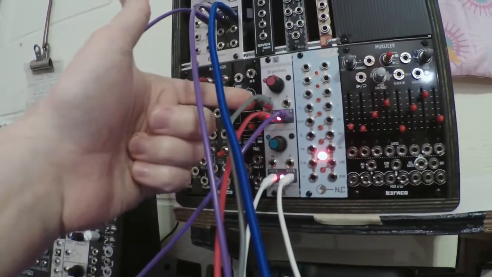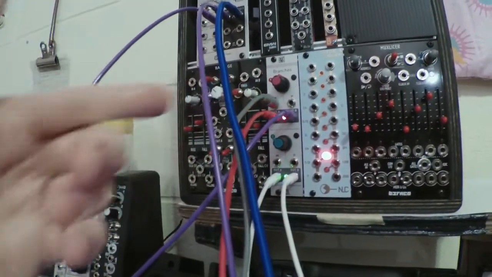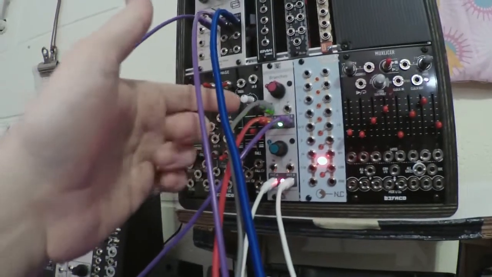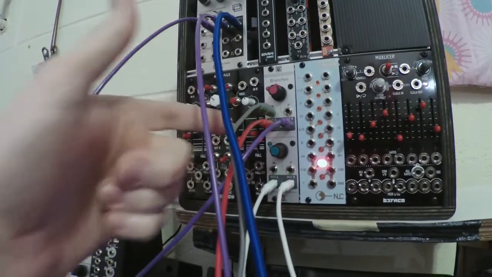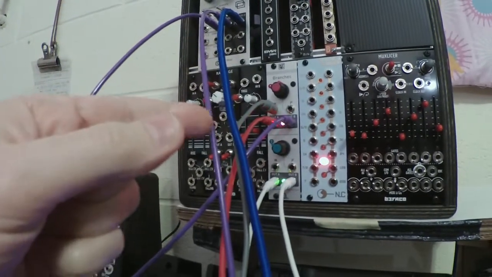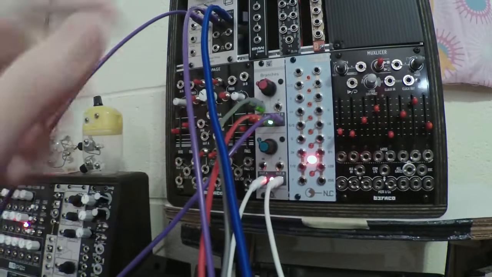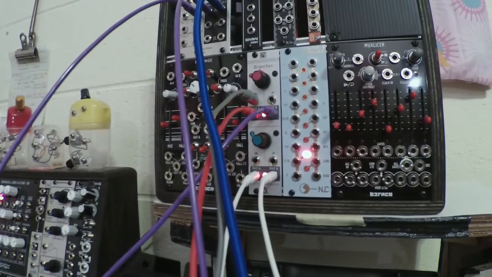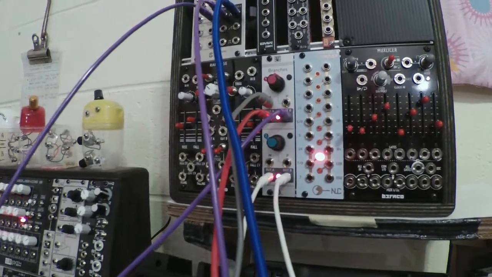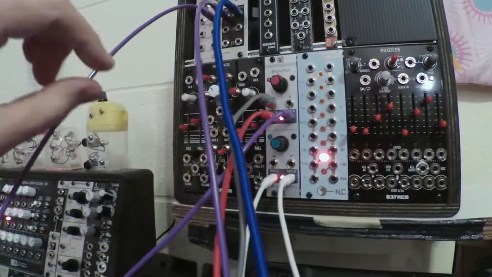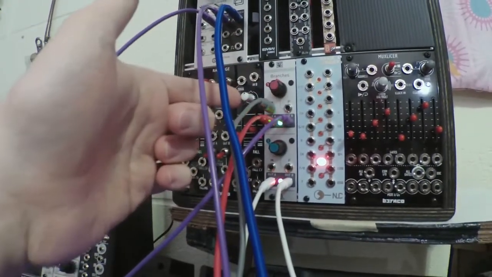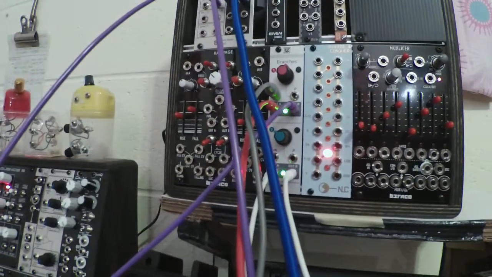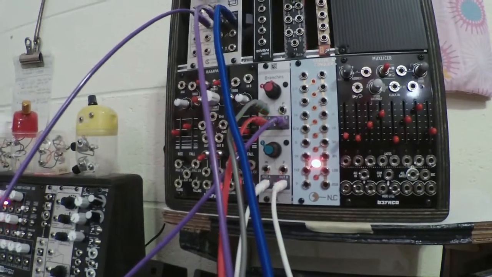It takes a trigger or a gate input, and these can be audio frequency, so like a square wave. Every time that pulse comes in, it decides by random chance which of the two outputs to send it to. And this knob will affect the probability in favor of one or the other. This can also be controlled with CV to manipulate the probability.